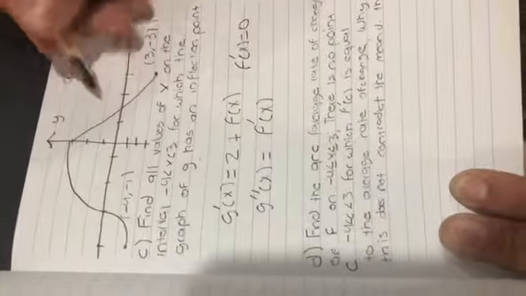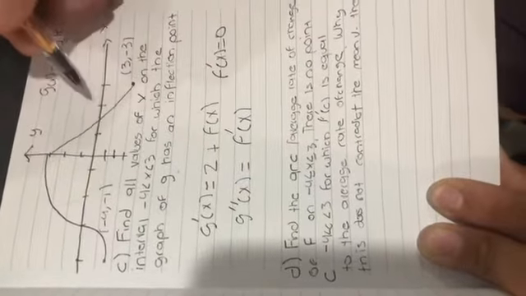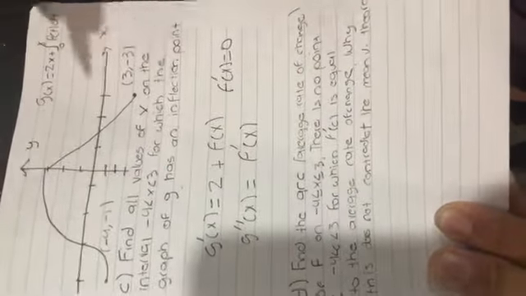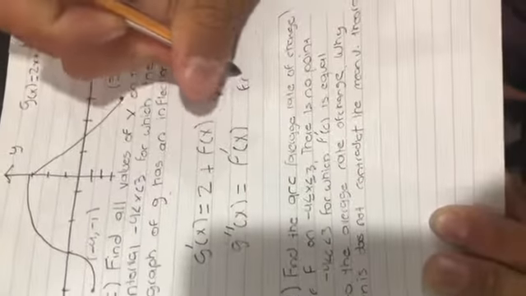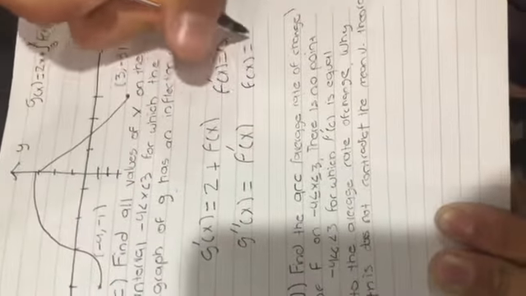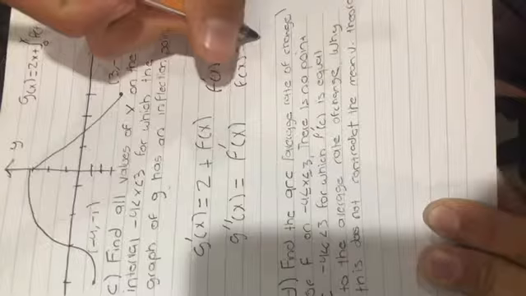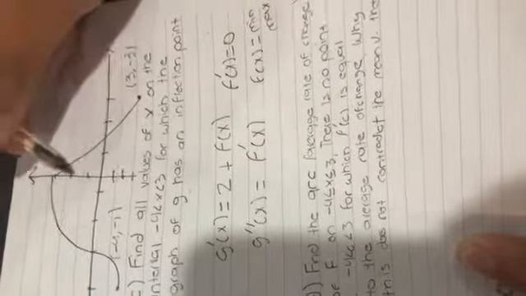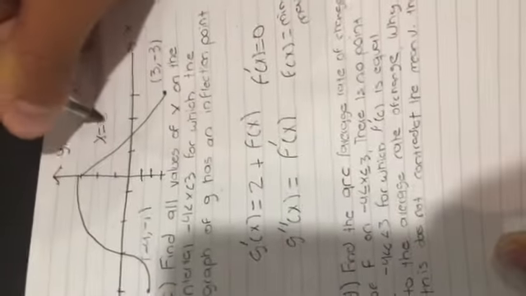As we recall, this is the graph of f. So what does f prime of x equals 0 mean? It means a point where f of x has either a minimum or a maximum. And just by looking at the graph, we see that we have a maximum at x equal to 0.